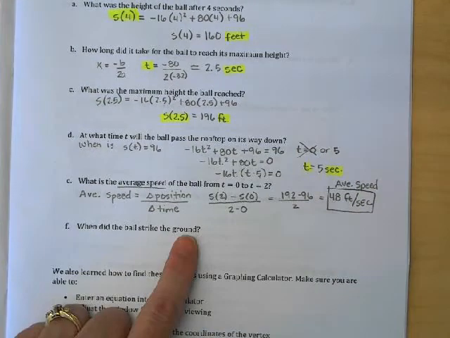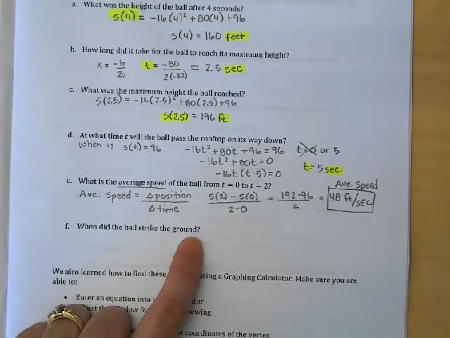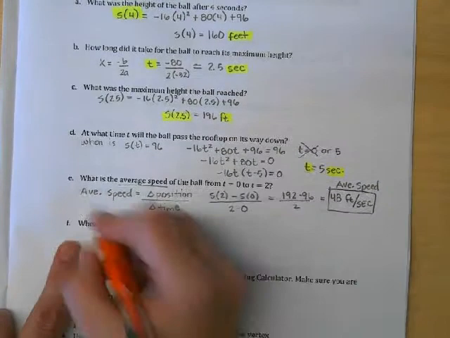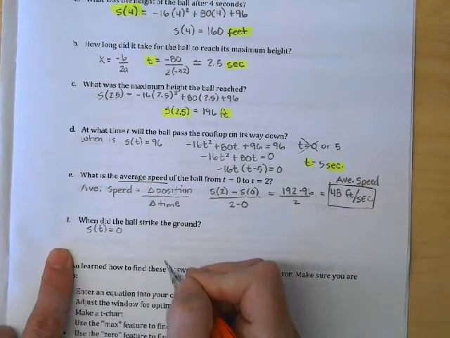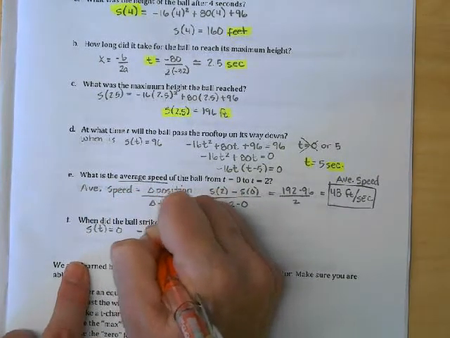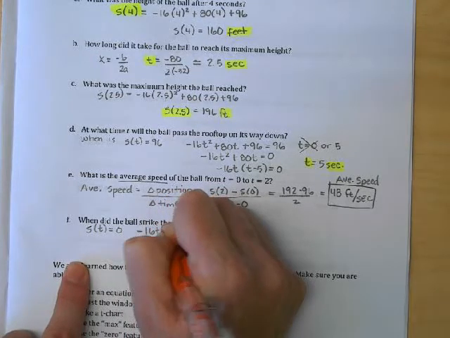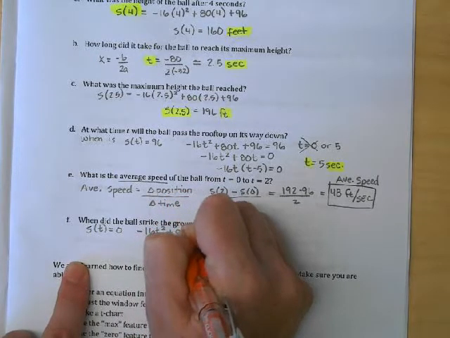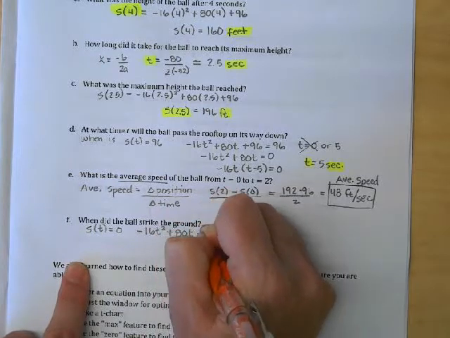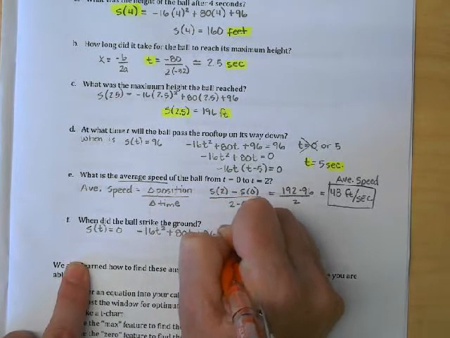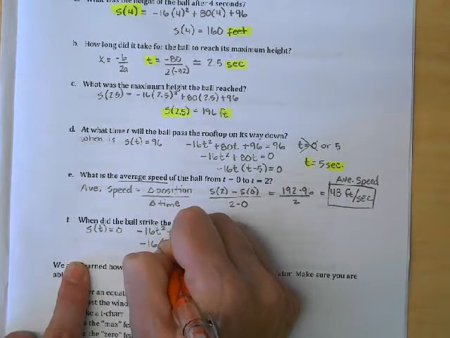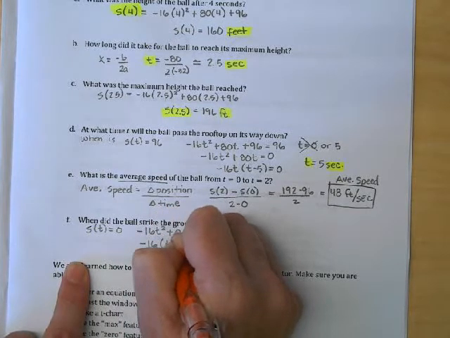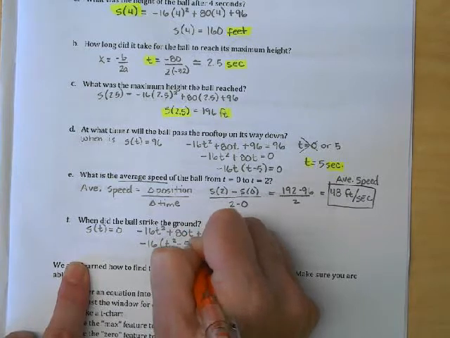And when will the ball strike the ground? Well, it strikes the ground when the height is 0 or the position is 0. So when s of t is 0. So negative 16t squared plus 80t plus 96. I'm just going to factor out a negative 16.